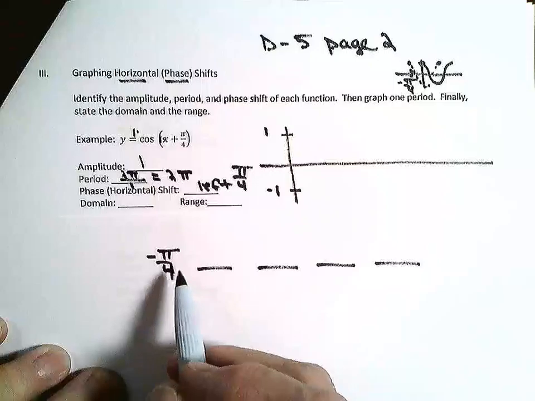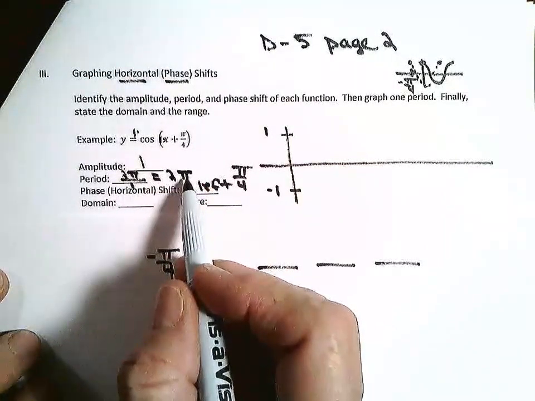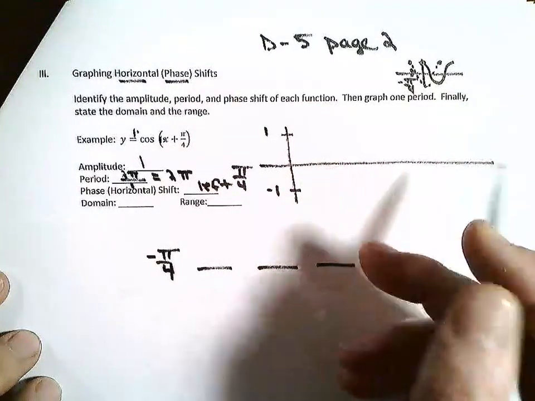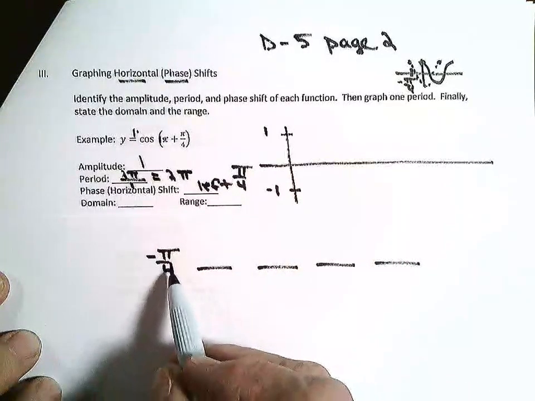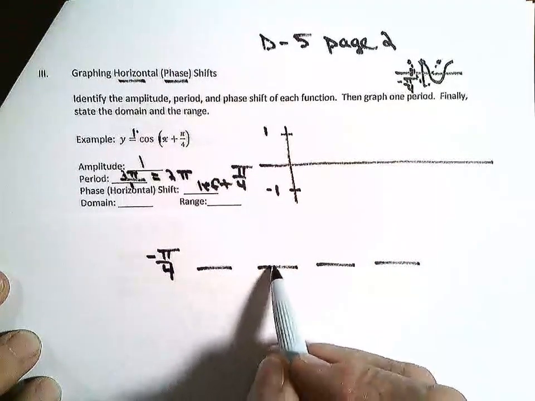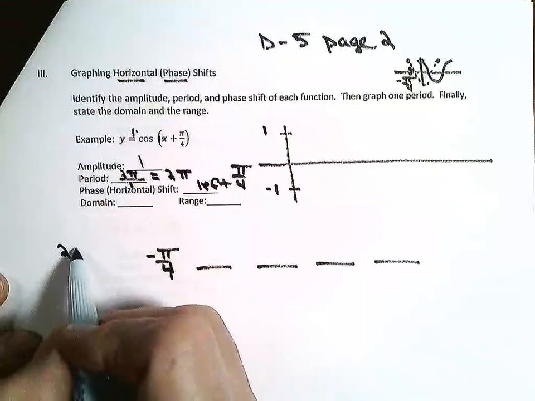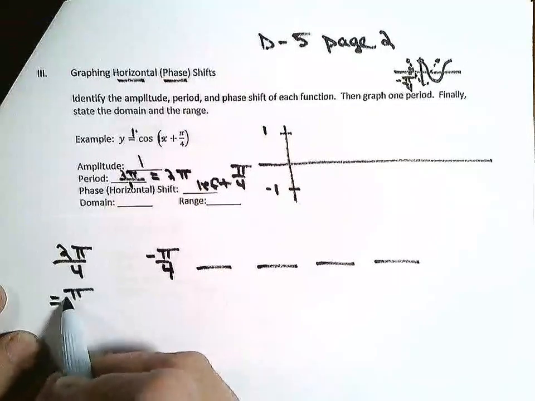The entire period is 2 pi, and whenever we're doing these graphs, we're always taking that period and dividing it into 4 sections, which corresponds to the 4 sections here, 1, 2, 3, 4. So if I take 2 pi and divide it by 4, that's equal to pi over 2.